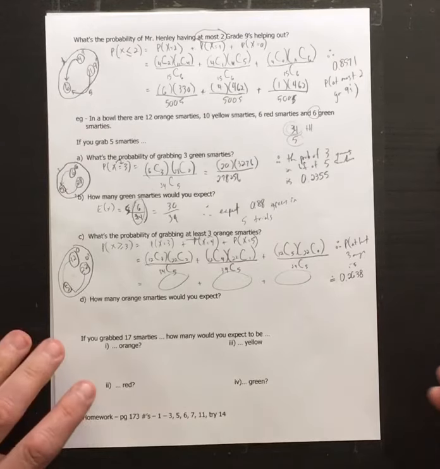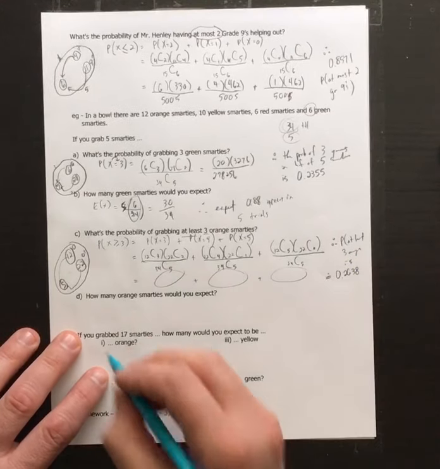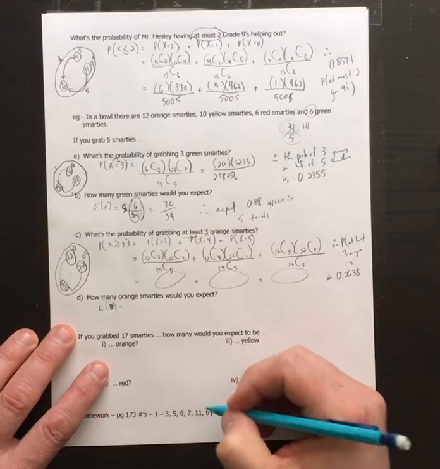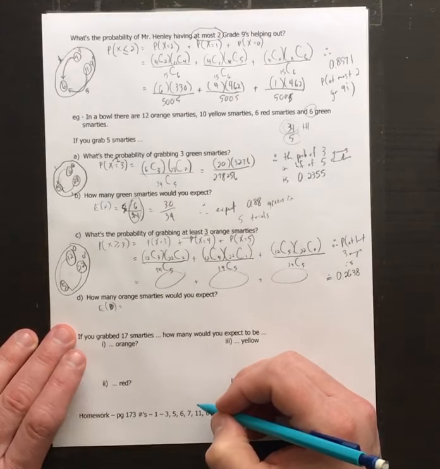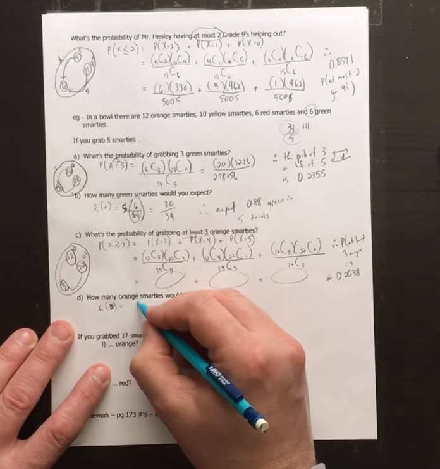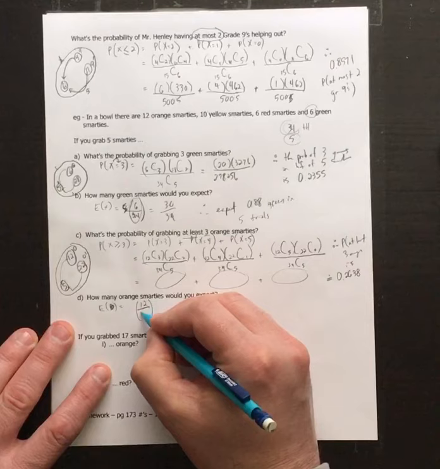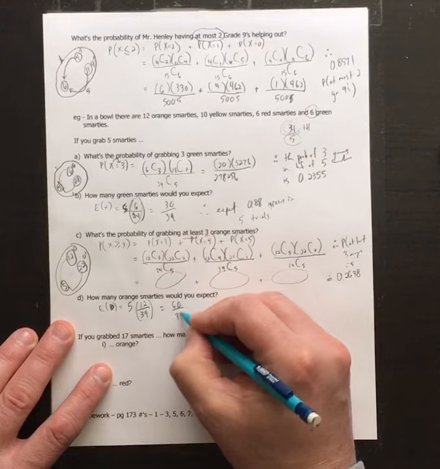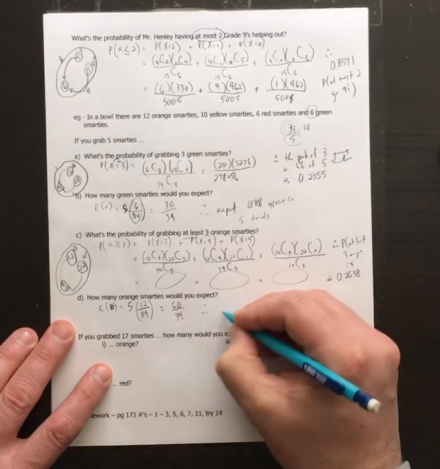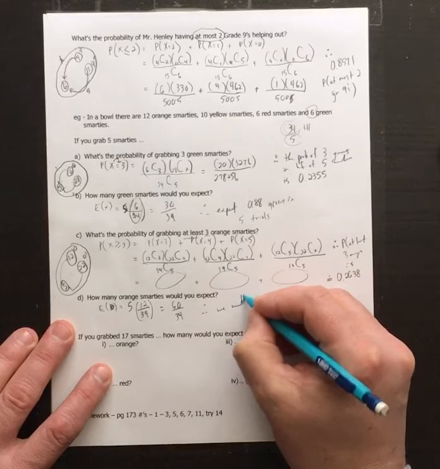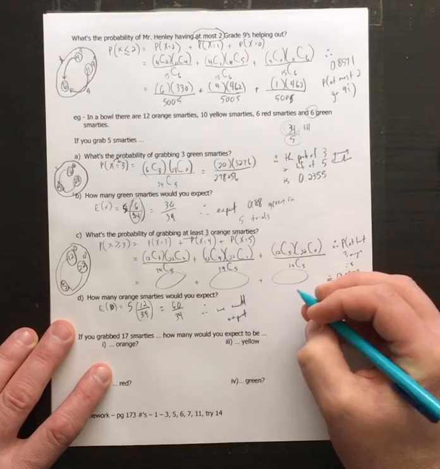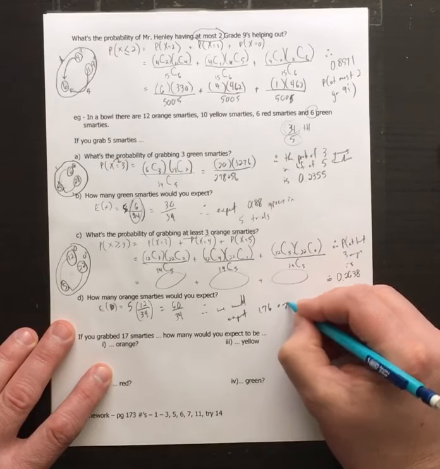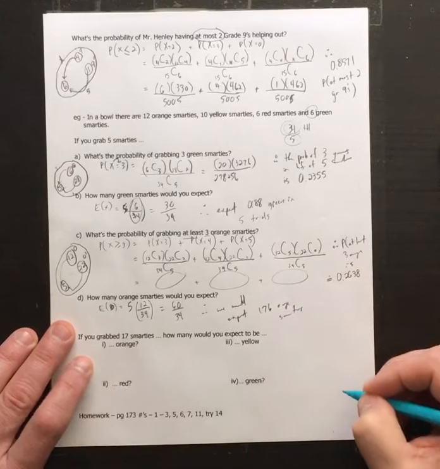Of course, logically, to go along with that, 3 Smarties out of 5, should we expect that amount? So we have an expected value in this case for, we could put an O in there for orange, the expected number of oranges that we would have. Remember the probability of an orange the very first time around is 12 out of 34, and there are 5 trials, which leaves me with 60 out of 34. Therefore, we would expect, what is it, 1.76 orange Smarties. Okay, and that's the scenario.